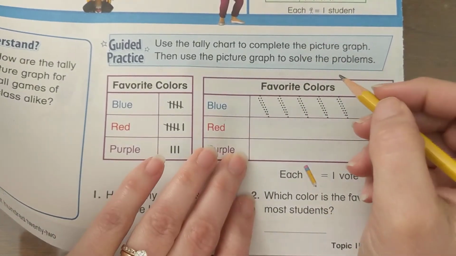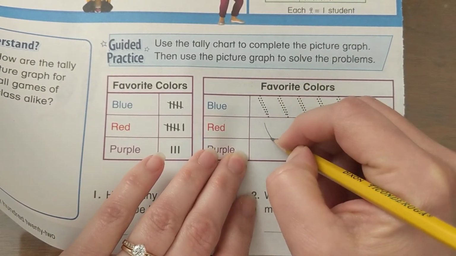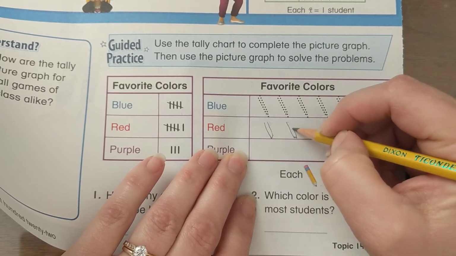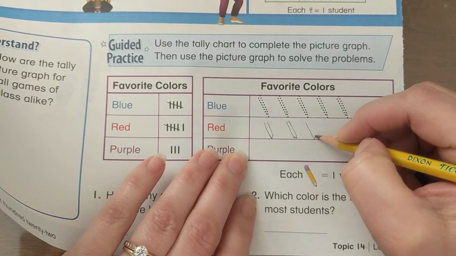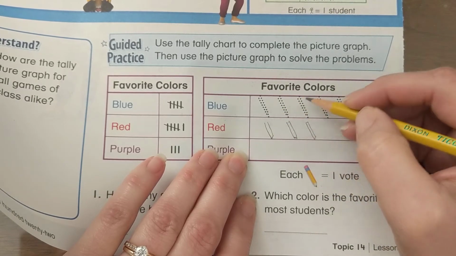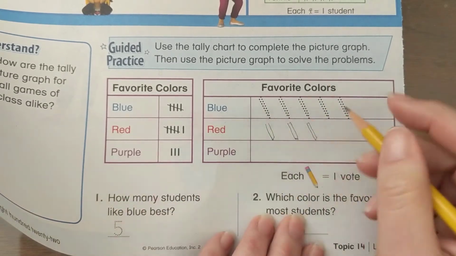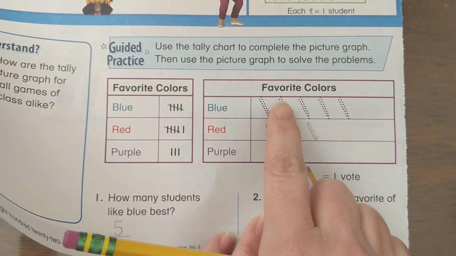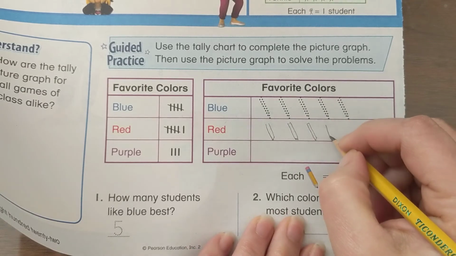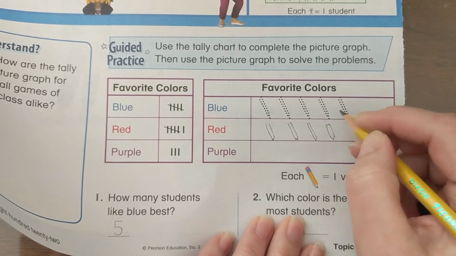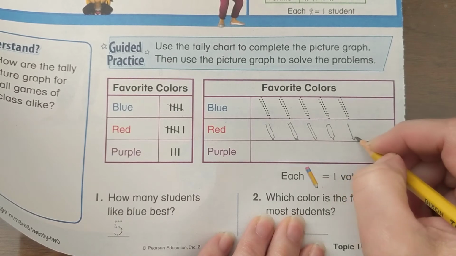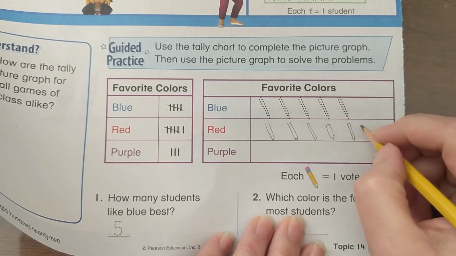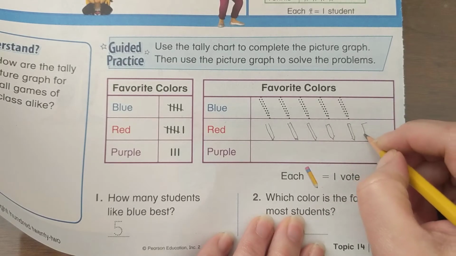Now when you're drawing your picture graph, you want to line them up underneath the other ones so it's together in a row. You want it to be even. If you were to draw these super close together, it might look like it has less than that one. But if you draw it at the same level here, even with the one on top, then it'll look like 5 is the same as 5. And then I'm going to draw one more because red had 6.